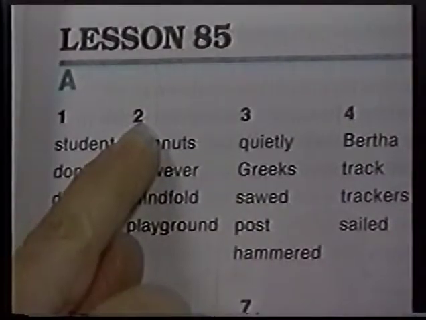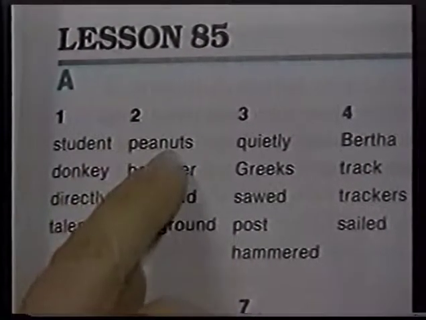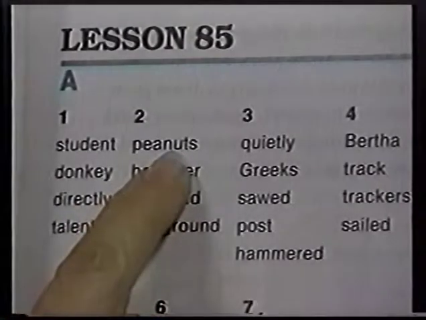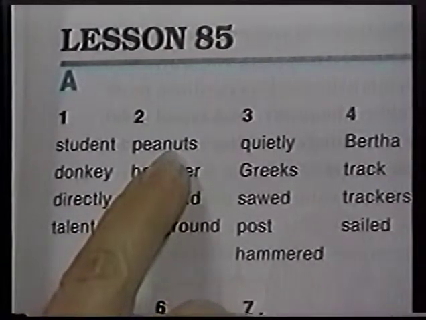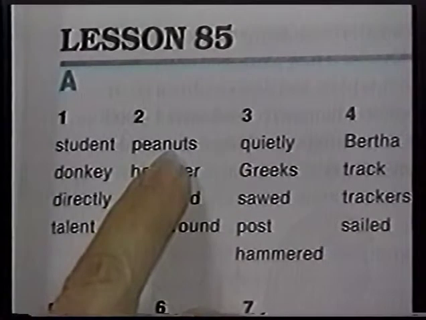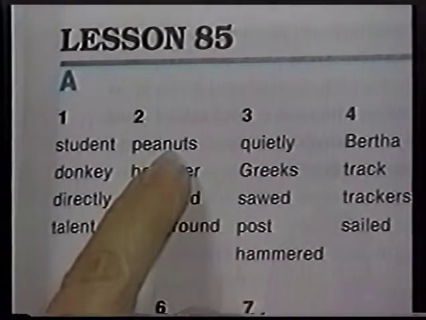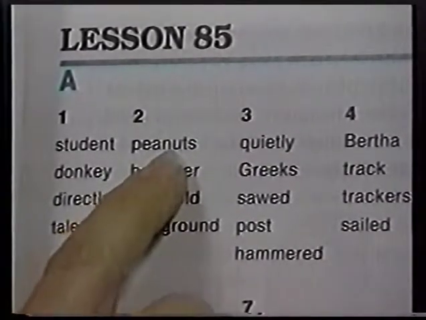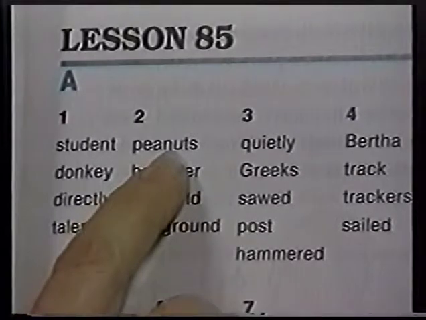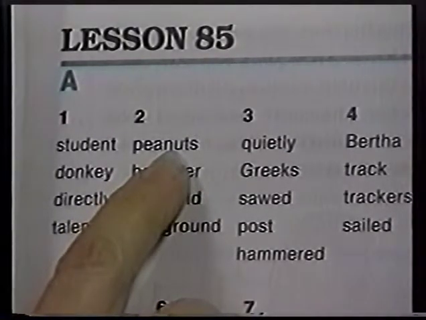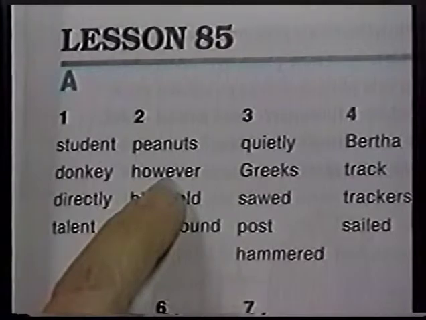Everybody touch column 2. All the words in column 2 are made up of 2 shorter words. Touch under the first word. Don't forget to answer crisply. What word? Peanuts. What word? Peanuts. Good. Let's try that column again, and don't forget to answer crisply. What word? Peanuts. Next word. What word? However. Good. Nice answering fast.